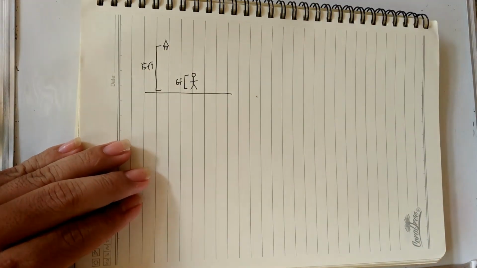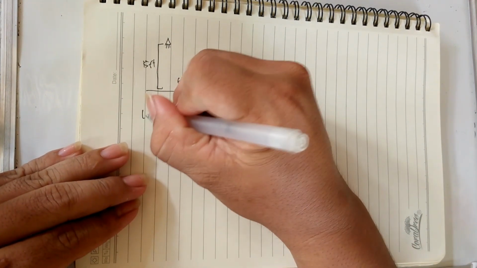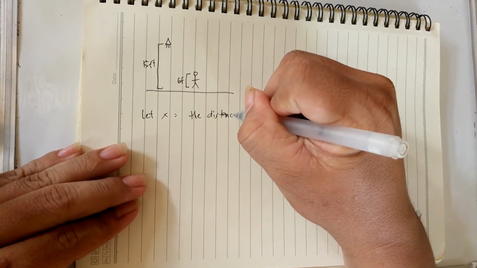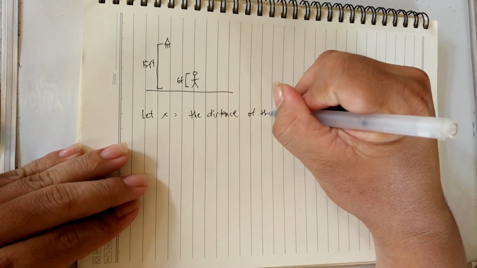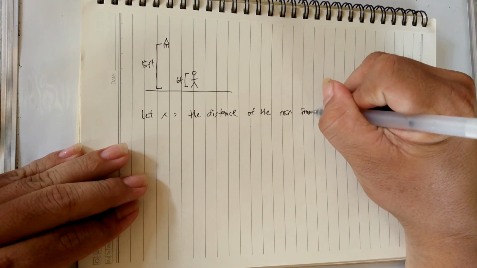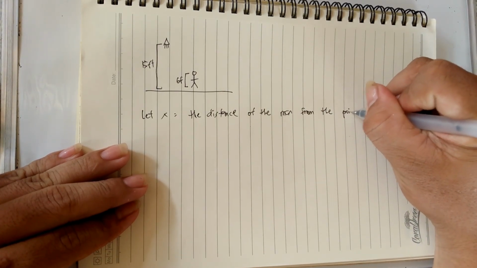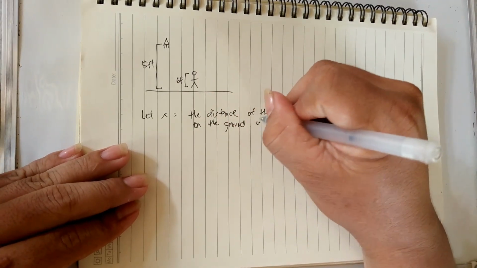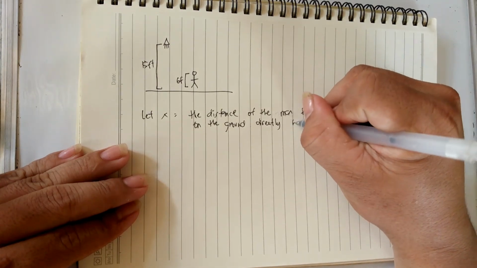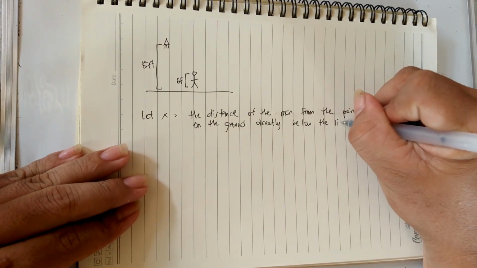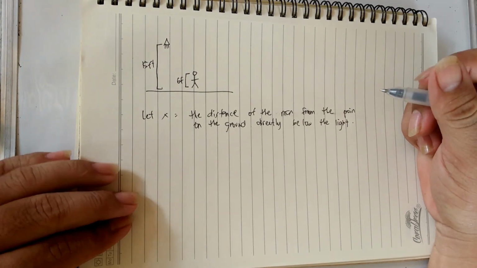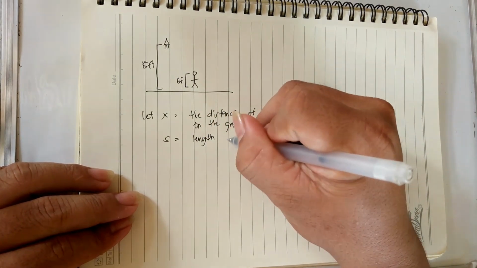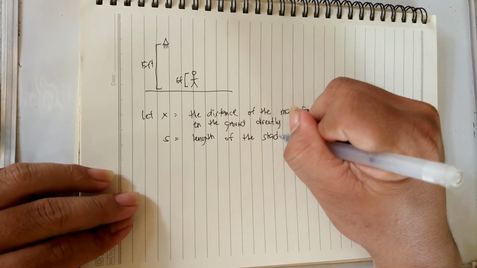So the shadow of the man. So the first thing we do is assign variables. So let x is equal to the distance of the man from the point on the ground directly below the light, and also s is equal to the length of the shadow.